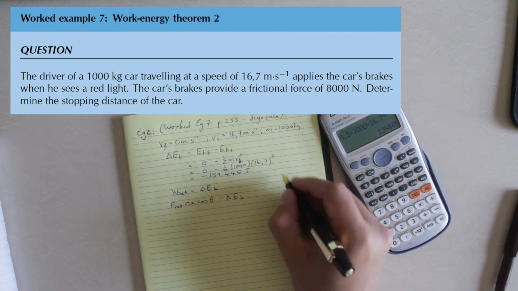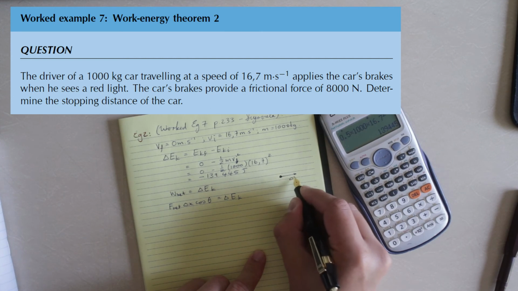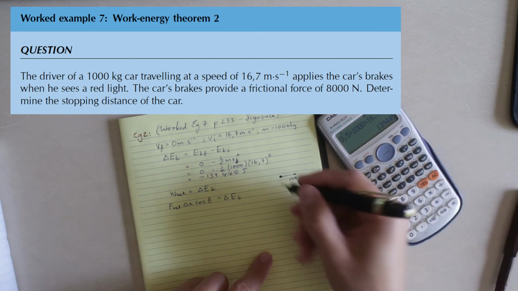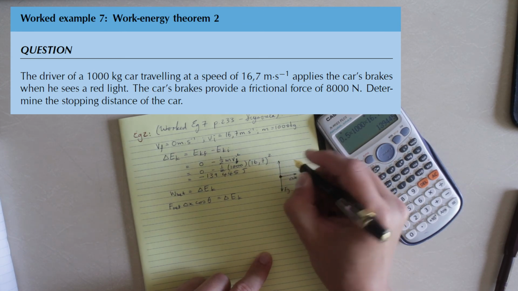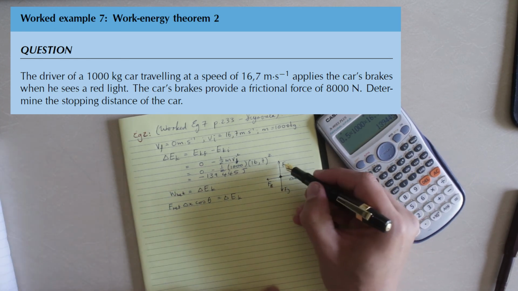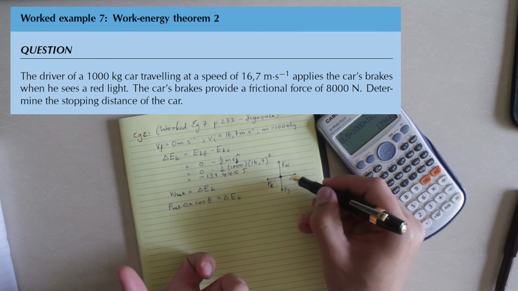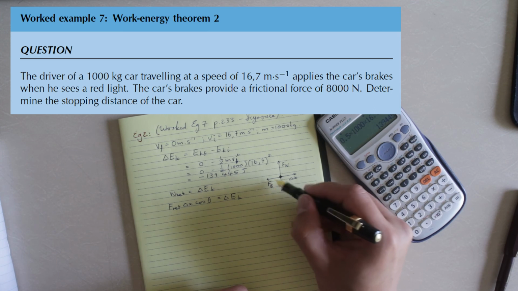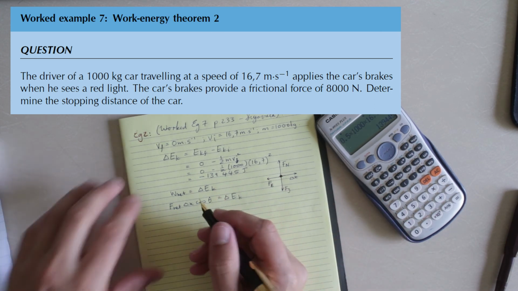Of course, there will be the downwards force, so let's just draw this quickly here. I'm going to have my displacement in this direction that's unknown, but I know it's going to be forwards. I've got my Fg downwards, I've got my normal force upwards, and then I've got my force, let's call it my net force or my braking force, towards the left. Normal force and force of gravity, when added up, give me a net force of 0. So the only force is going to be my braking force. That's going to be equal to my net force, and that net force is 8,000 newtons.